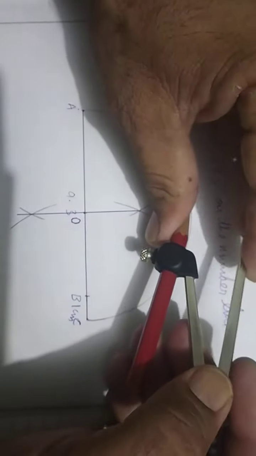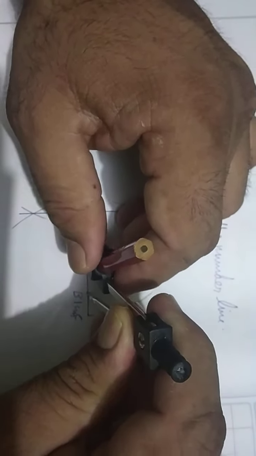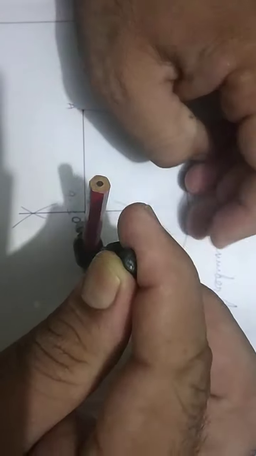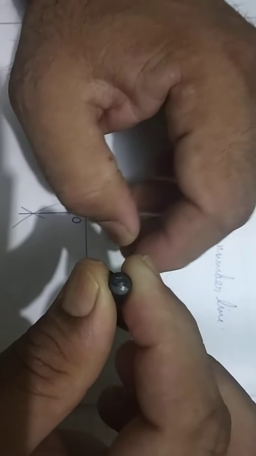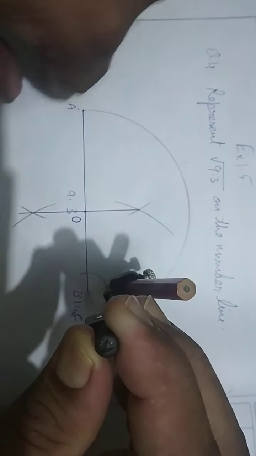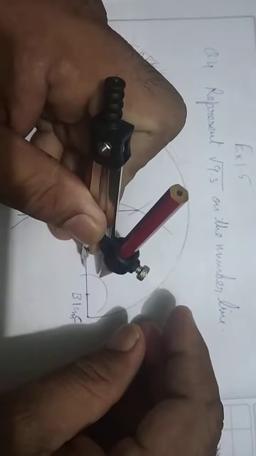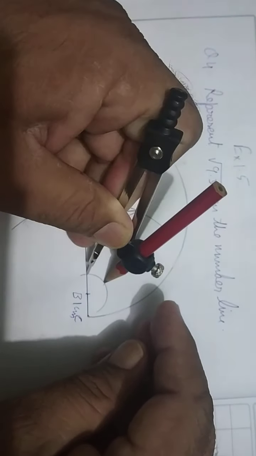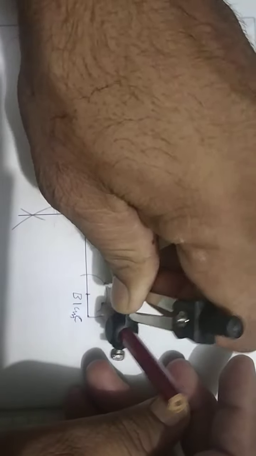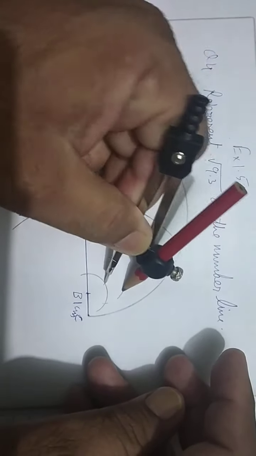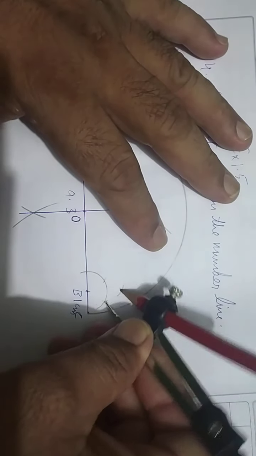Now at B, draw a right angle. Now you have to draw a right angle at point B, perpendicular to this AC. So this is 60 degree, this is 120, and bisect 60 and 120.